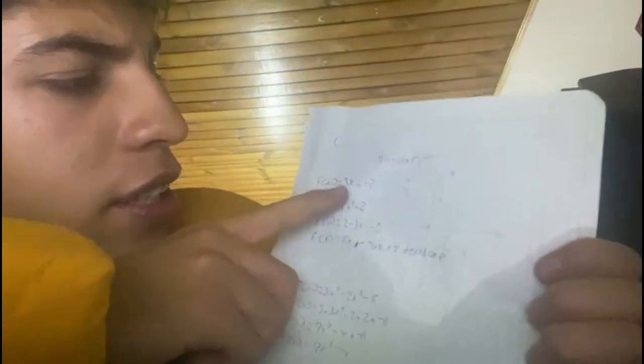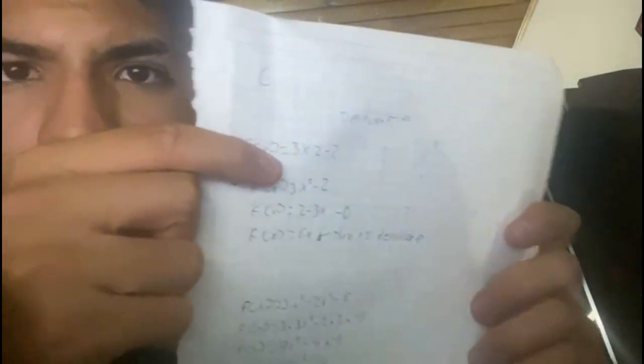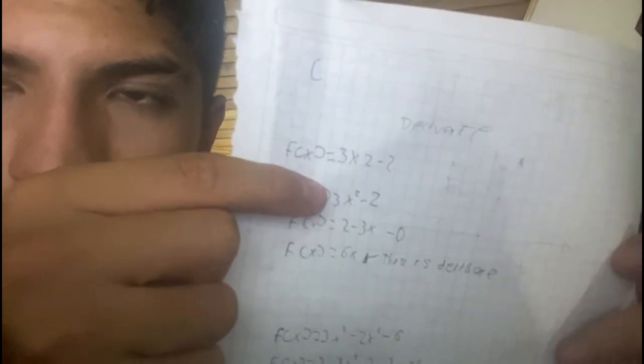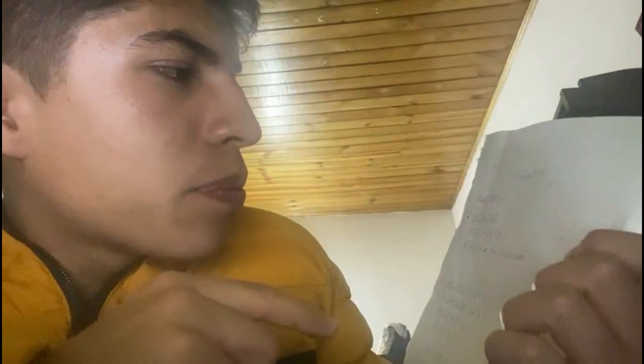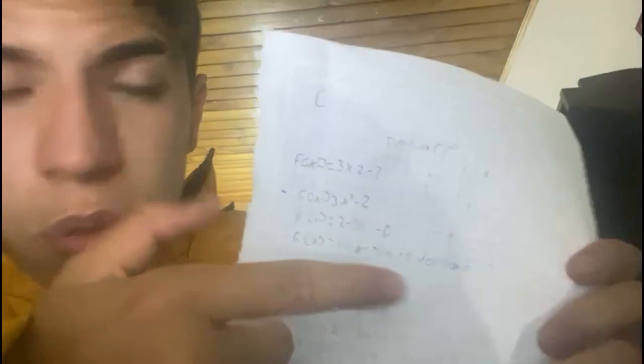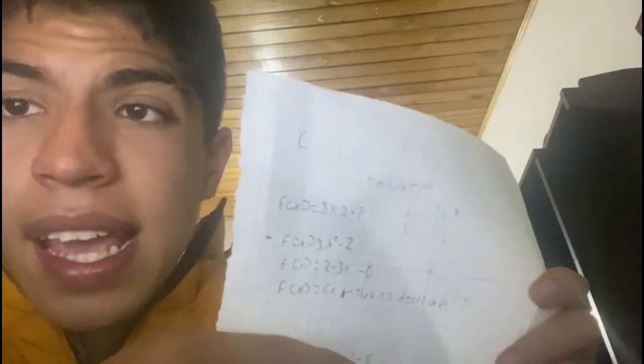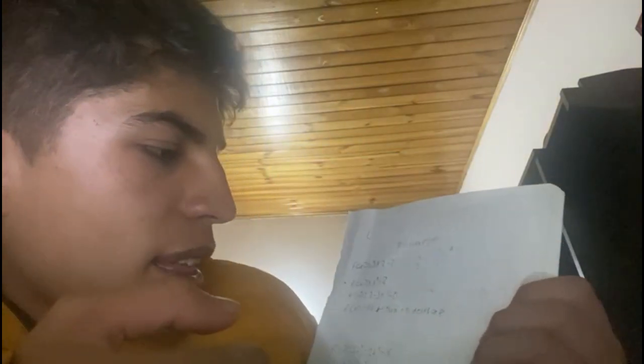So here is the function f(x) = 2x² - 3x². The only thing that you have to do is to convert that 2 that is next to the 3x into an exponent.